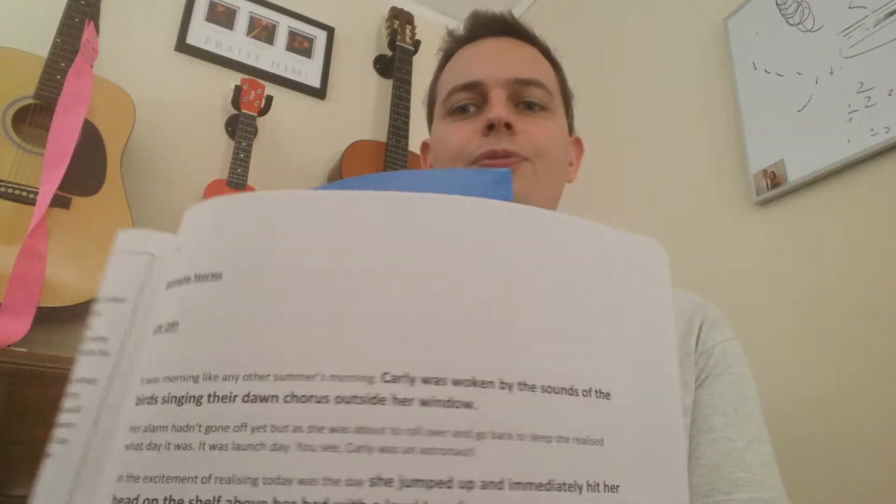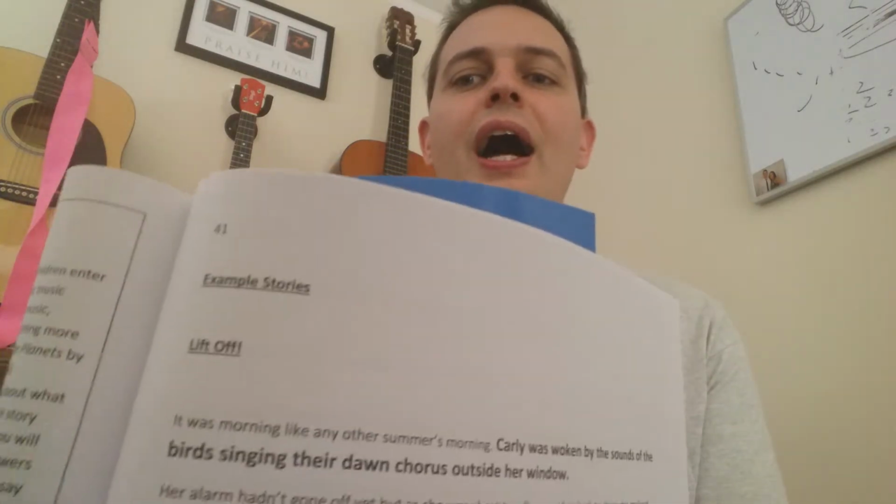So long as you've got a class with lots of children with instruments or a small group with children with instruments, then this will work. So the way you start is you have a story. In this book there's a couple of example stories. There's one called Lift Off, you can see that, and there's one called Don't Go Into the Woods, which is about a child who goes into the woods. But you can link this to literacy or other topics in school that you're doing.